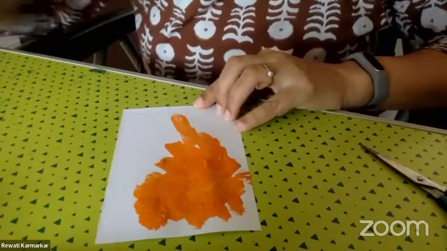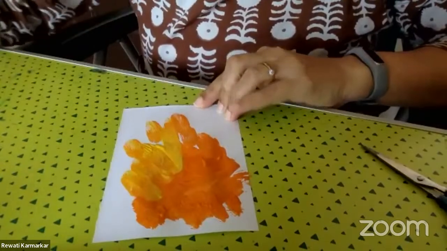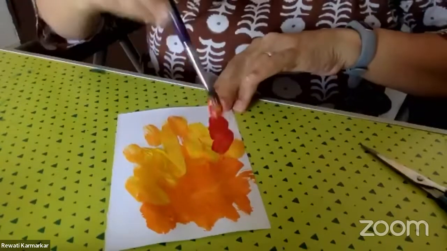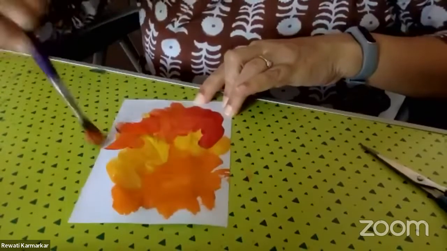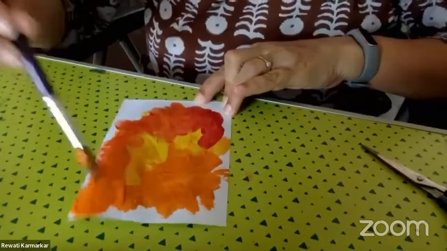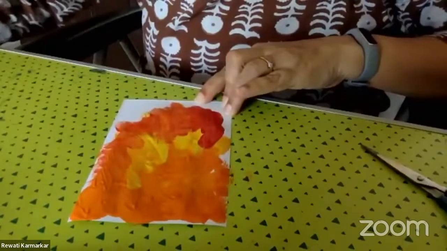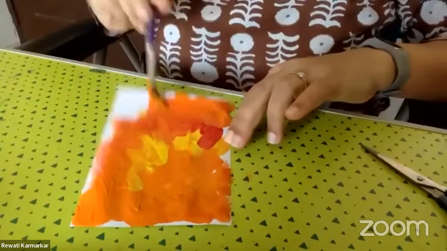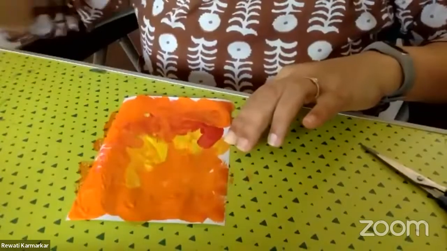And then I'm going to take a little yellow. And going to take a little red. Can you see how the nice texture is coming for the painting? A little bit more orange. See, you don't have to paint, you just have to apply the paint on the paper. Okay, so this does use quite a lot of paint, but the final texture that you get, the final effects that you will get are really nice. Okay.